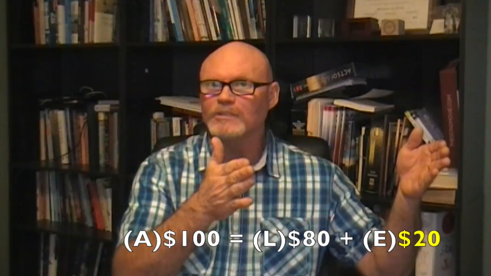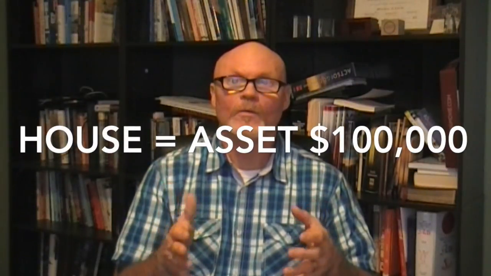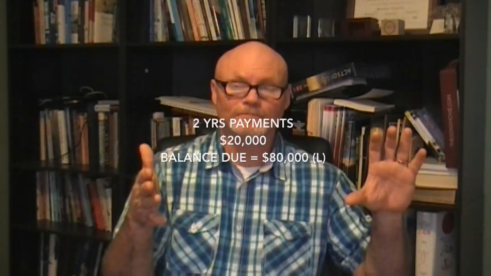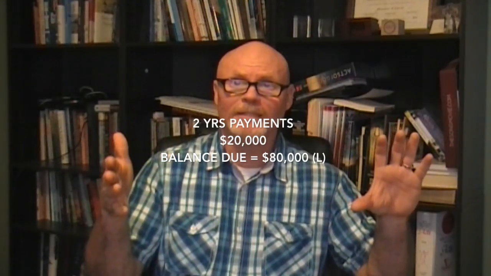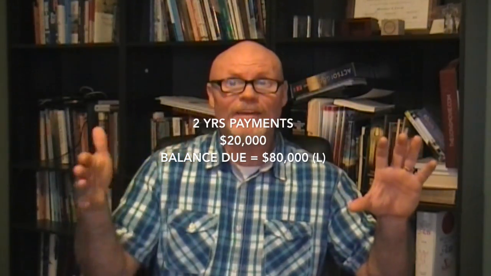So if you have X number of dollars in assets and X number of dollars in liabilities, an algebraic equation would say assets equals liabilities plus owner's equity. You have the 2 given numbers for assets and liabilities, and whatever the difference is makes up the owner's equity. Let me give you an example. Let's say that I buy a house and the house is $100,000. That's the cost of the house, the asset, on one side of my balance sheet. But it's only been 2 years, and I've made $20,000 worth of payments. So I still owe $80,000.